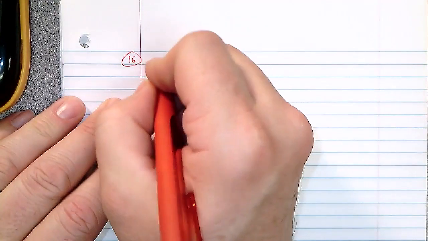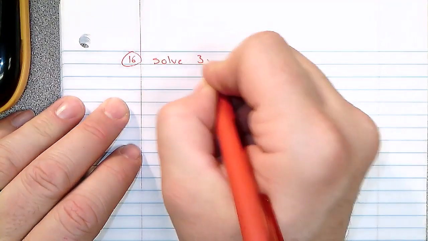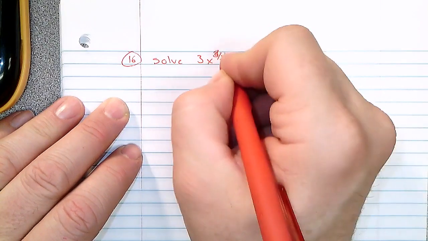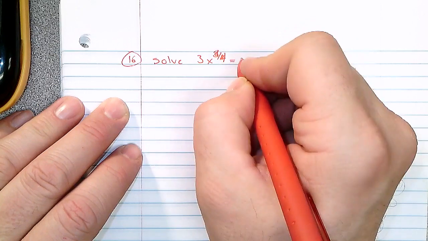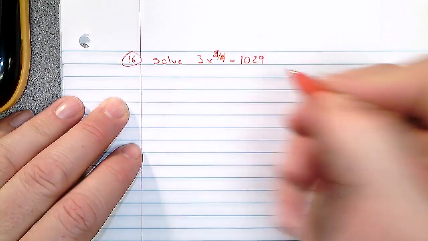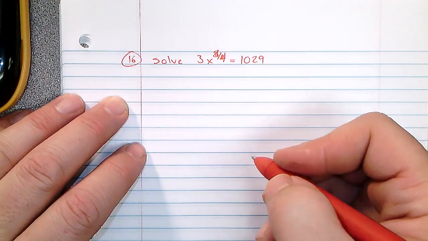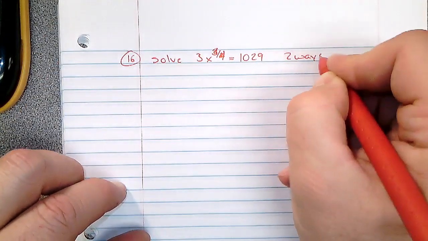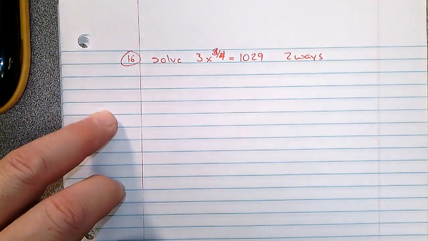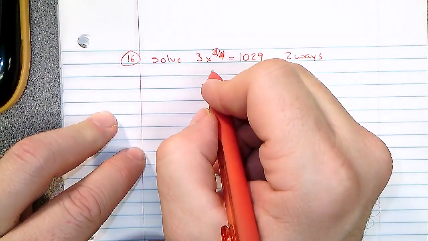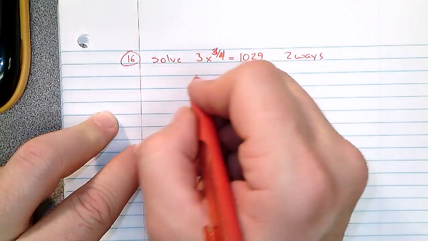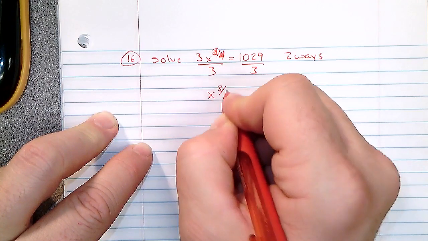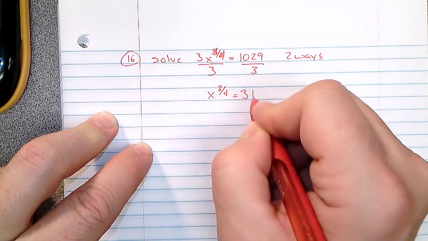So we have solve 3x to the 3/4 equals 1029. Two ways to do this. First way, we're going to divide both sides by 3. And so we have x to the 3/4 equals 343.